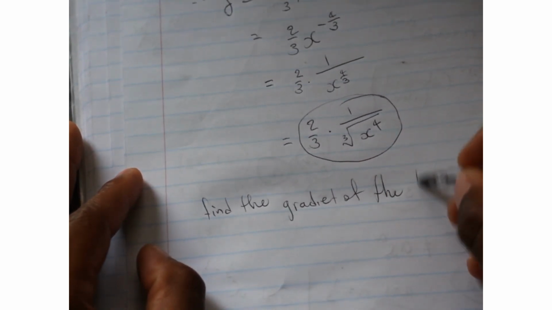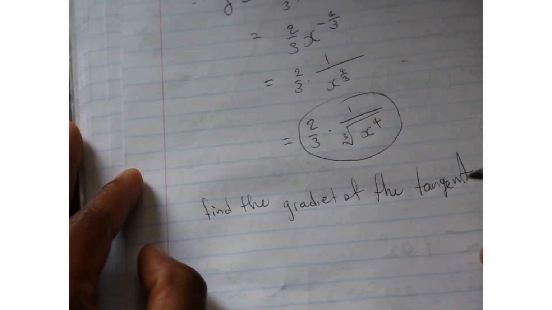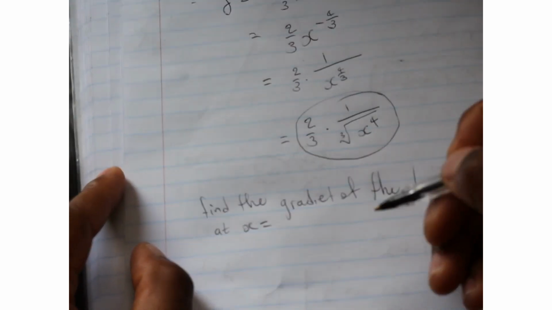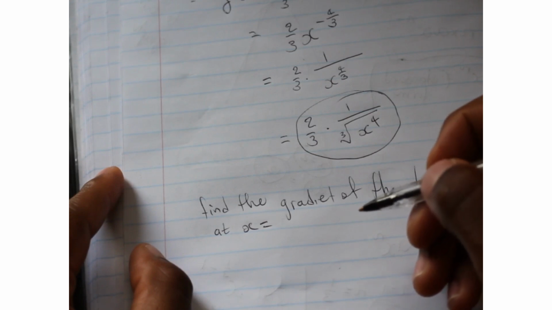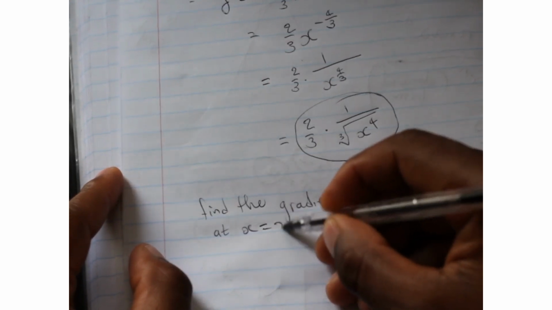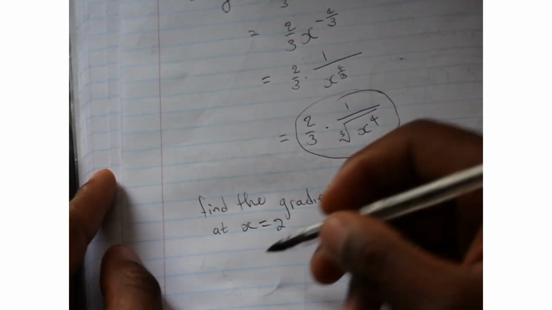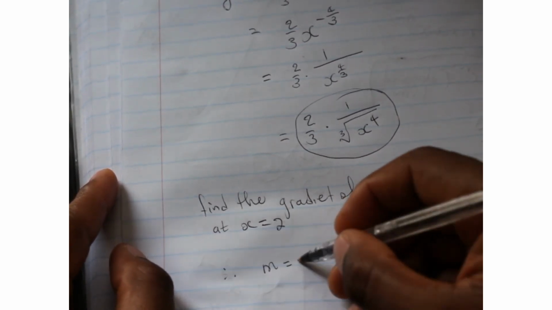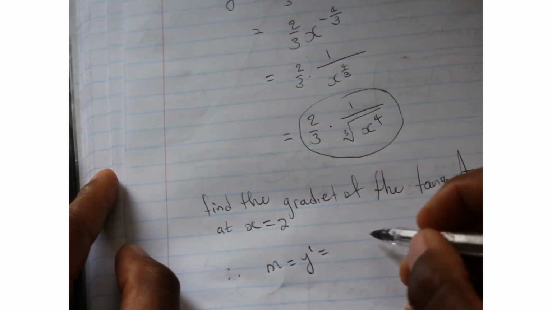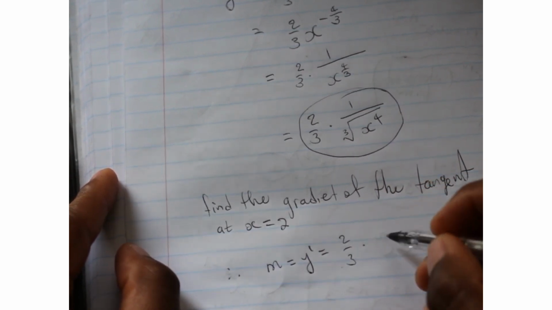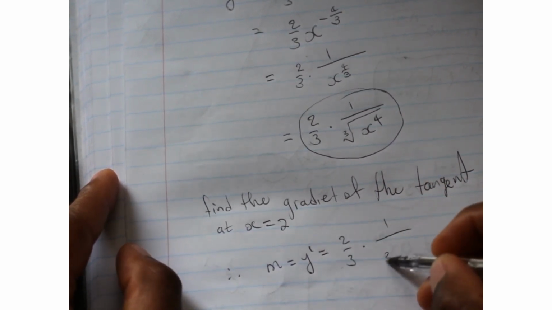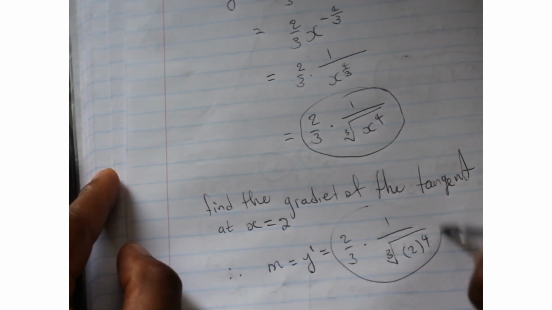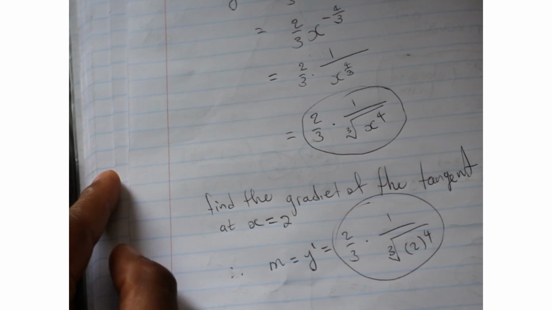of the tangent at x is equal to, let's say 2, right? At x equals 2. Then you'd say, okay, m is given by what? By y prime, which is equal to 2 over 3 times 1 over the third root of x to the 4, and x is 2 to the 4. And then you punch everything into your calculator and you find your gradient.